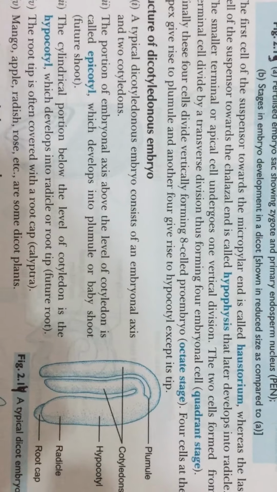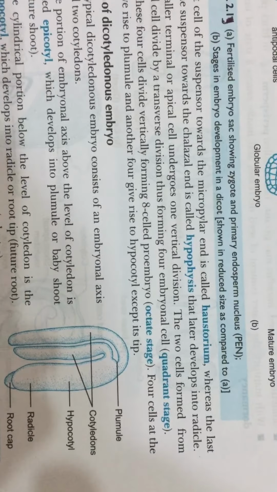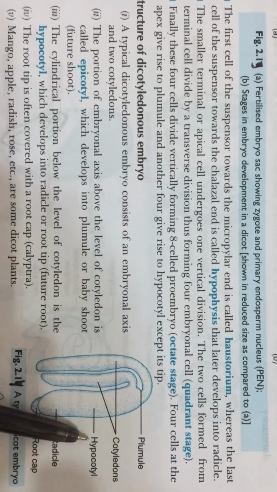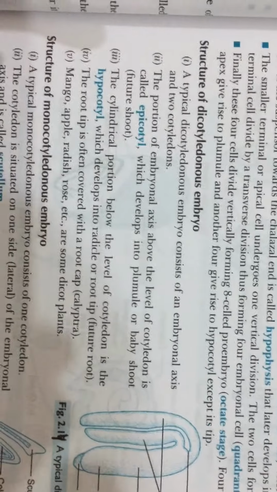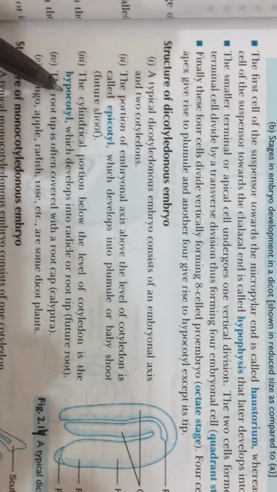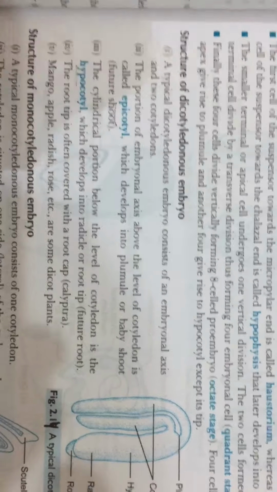The cylindrical portion below the level of the cotyledons is the hypocotyl, which terminates at its lower end in the radicle, or root tip. The plumule is the future shoot, and the radicle is the future root. The root tip is covered with a root cap.